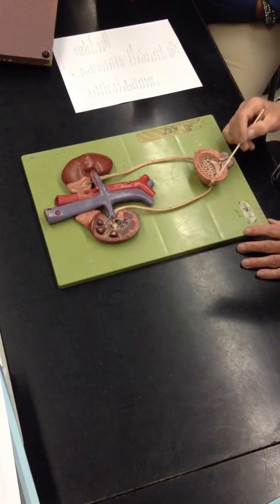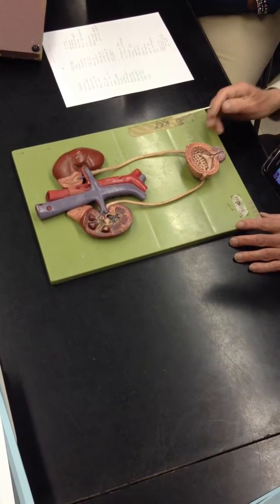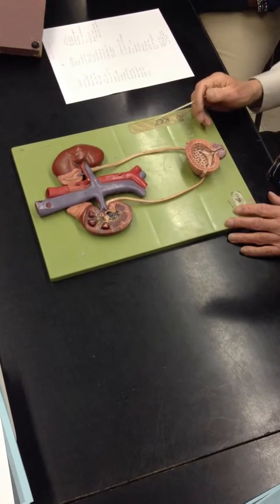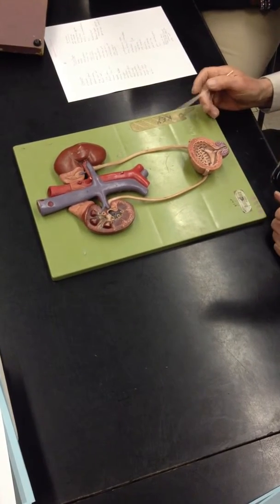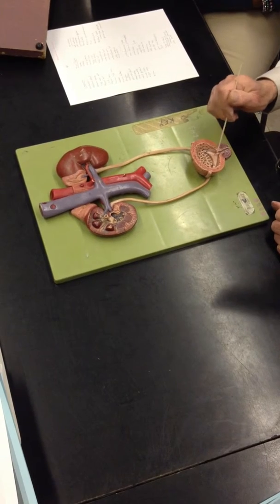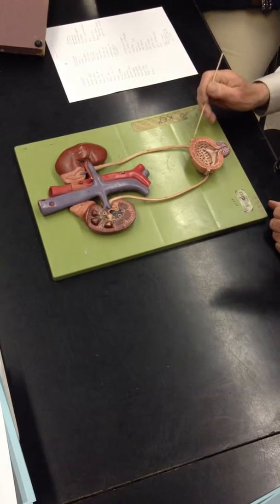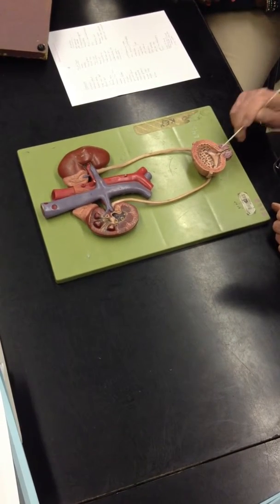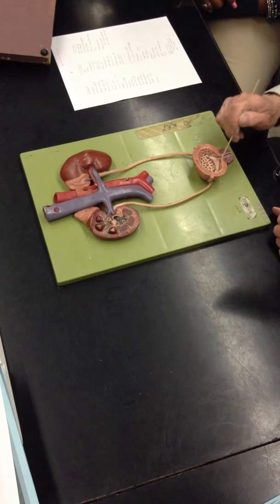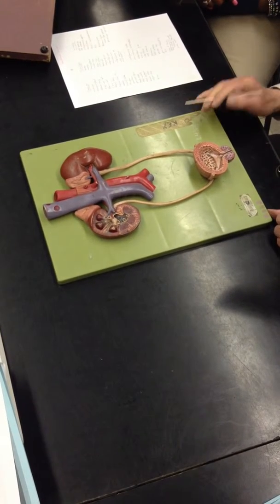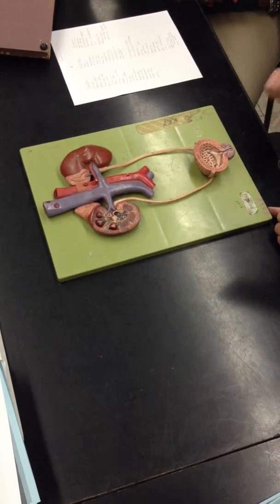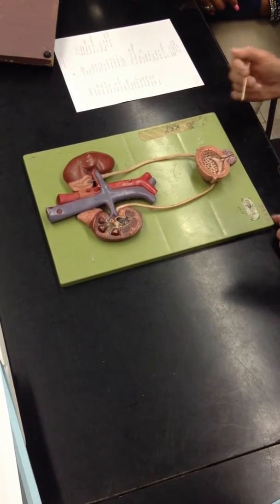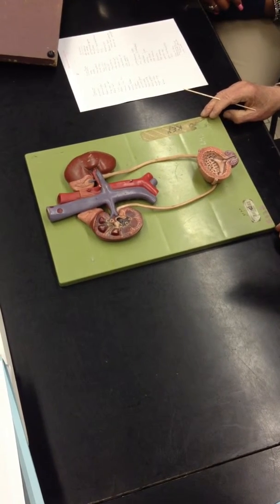A muscular, relatively thick wall. This is a little exaggerated, but it's muscular, and it's got rugae in it so that it can expand as it collects more and more urine. The trigone, which you remember is formed by the point at which the ureter punches through on each side and where the urethra begins. So that forms this surgical marker called the trigone. The urethra. The prostate gland. Okay, so this is a male's model right here.